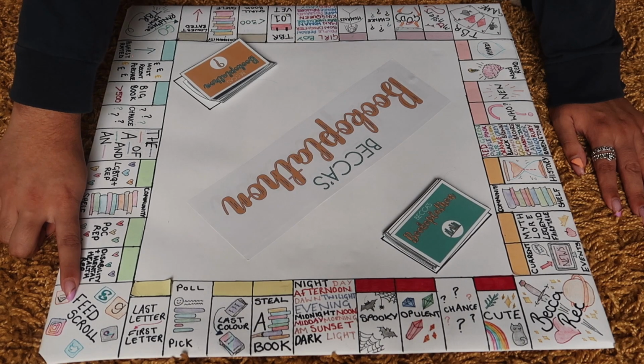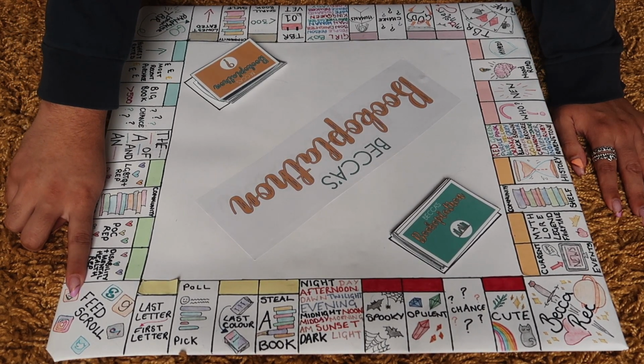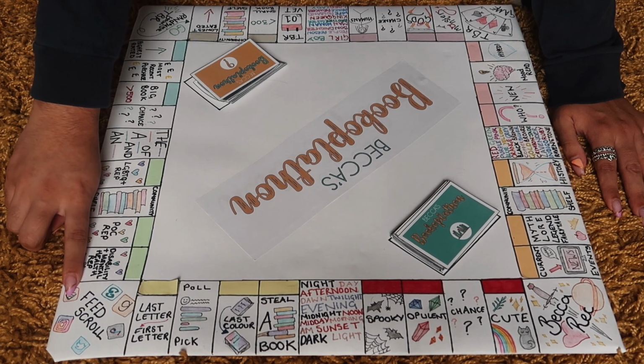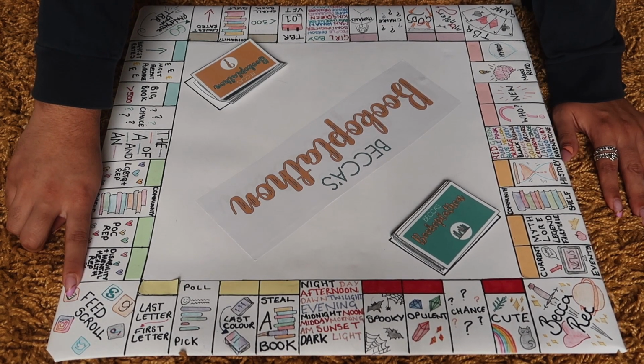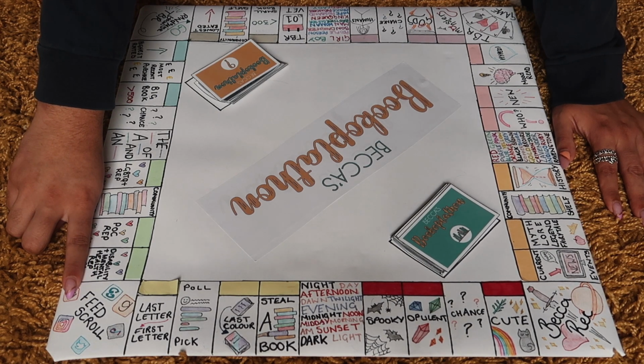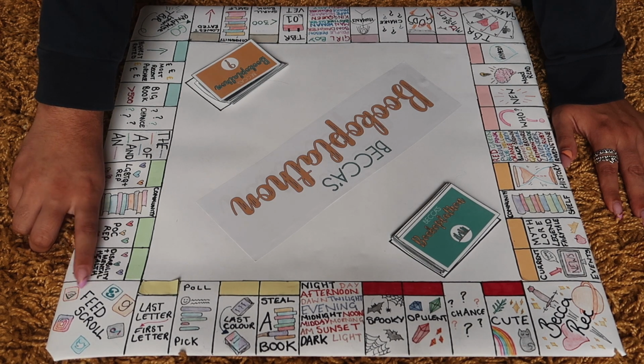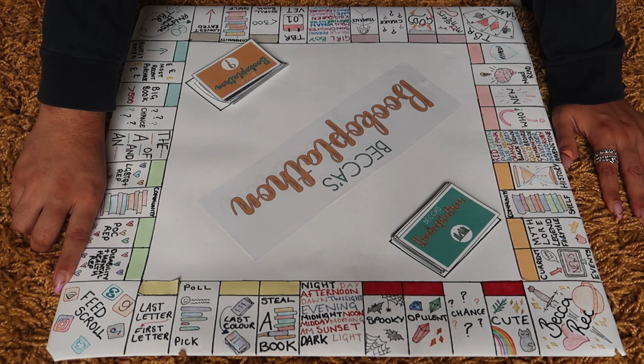And this one is the only new corner we have. This one is feed scroll. So I do have this on my normal Bookopoly board, but you essentially need to go to a social media of your choice. Goodreads and Instagram I would say are best for this, and you need to scroll through your feed on whichever social media you pick and read the first book you see that you own or have access to and would like to read. Scribd and Audible would also be good for this, like if you want to go through your recommendations or something like that and see what pops up.